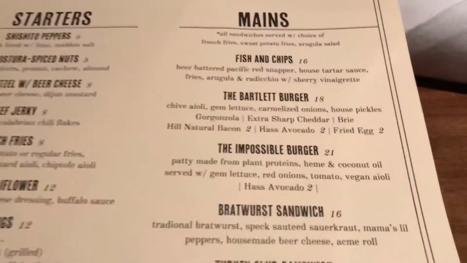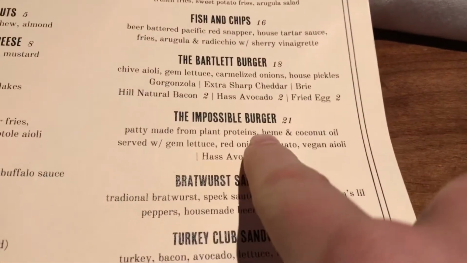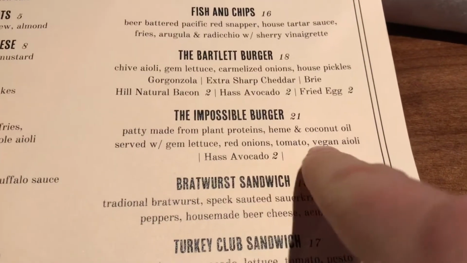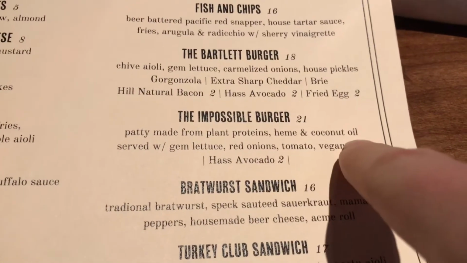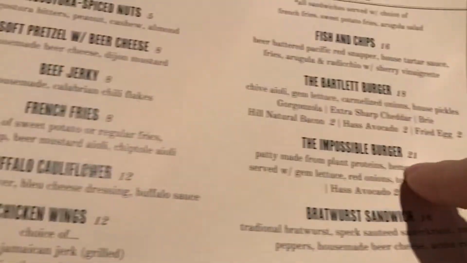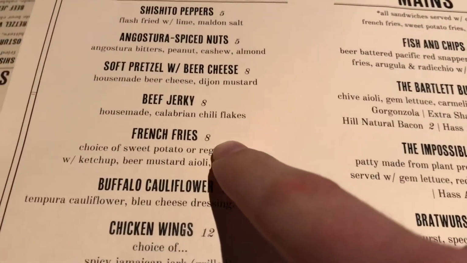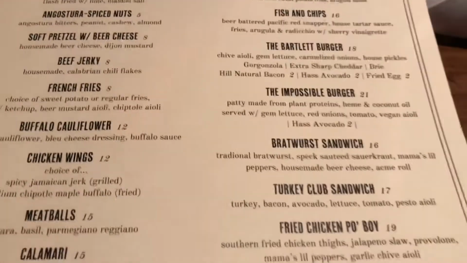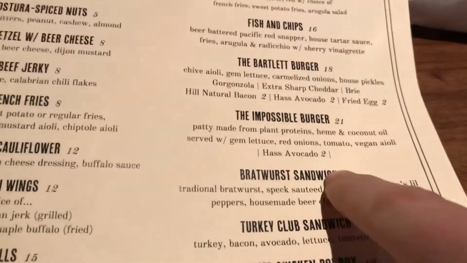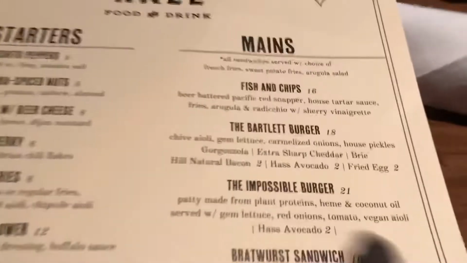Okay, so we're inside this hall area. Going inside to eat the Impossible Burger. Okay, so this is the menu of the Bartlett Hall, and we have the Impossible Burger here. So plant protein, heme and coconut oil, so basically $21 for that burger. And if I want fries, it's another $8. So it's like an arm and a leg for burger and fries. If you want avocado, add another $2. So it's super expensive, but I think we're still gonna do it.